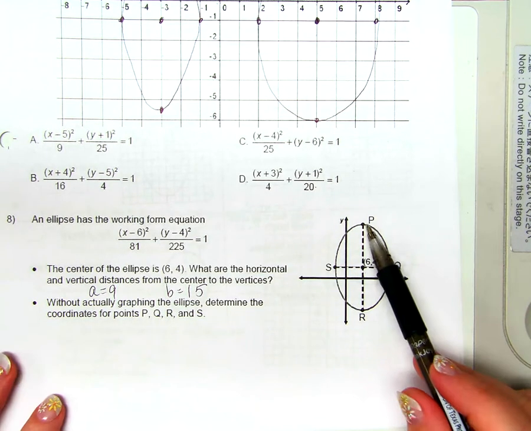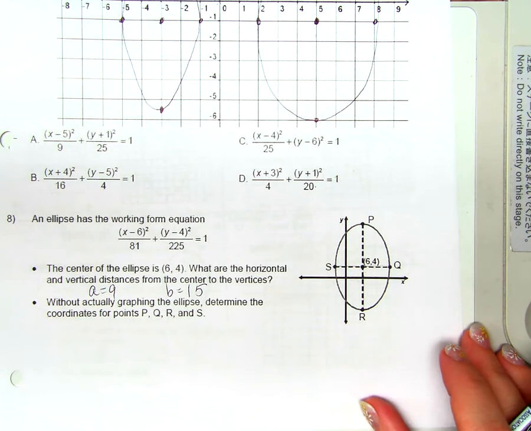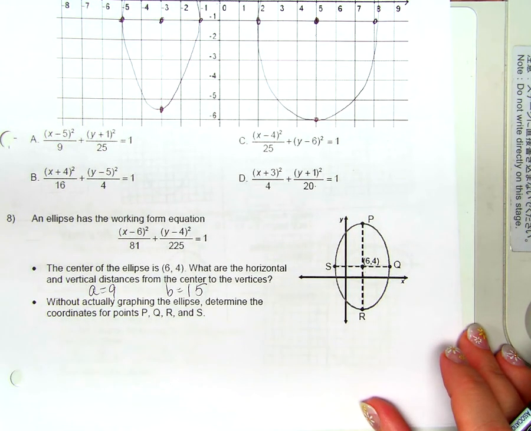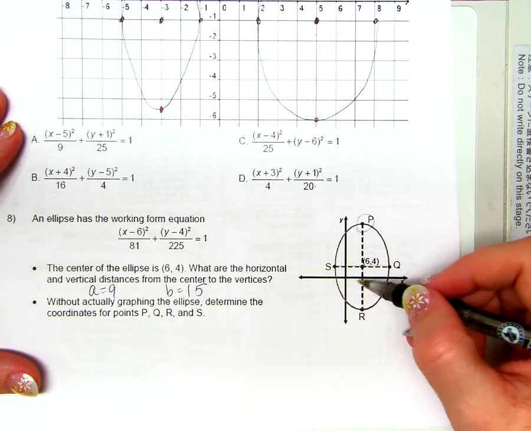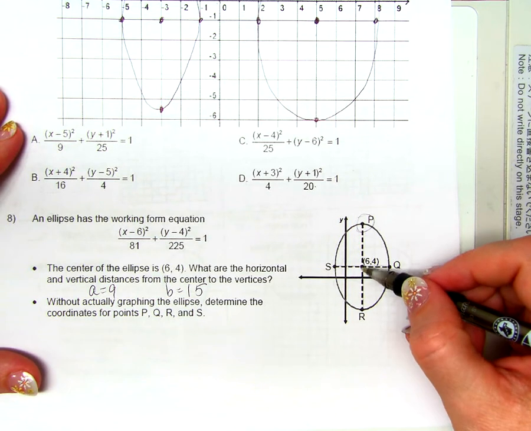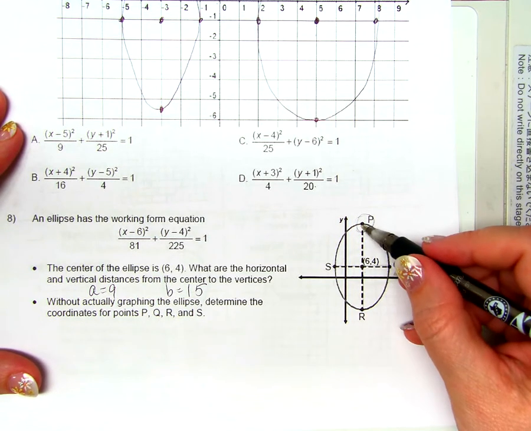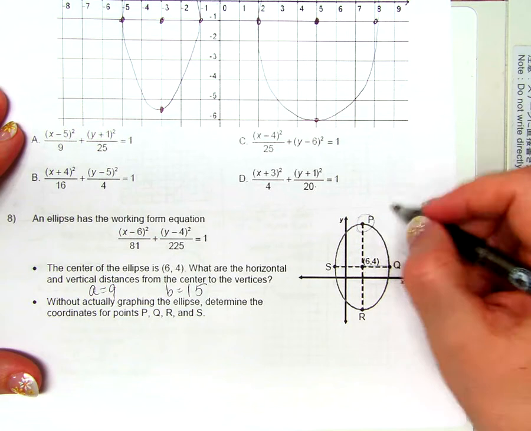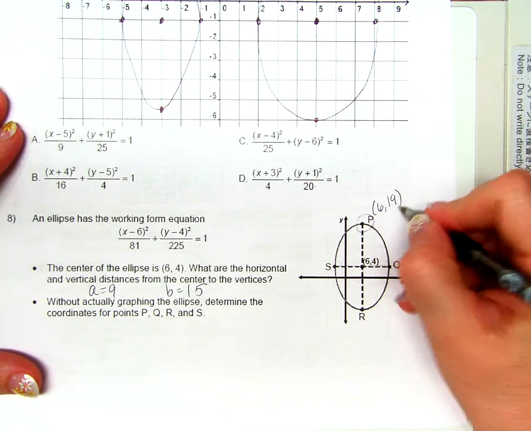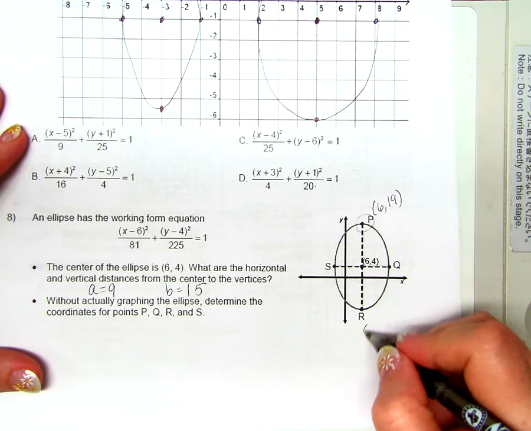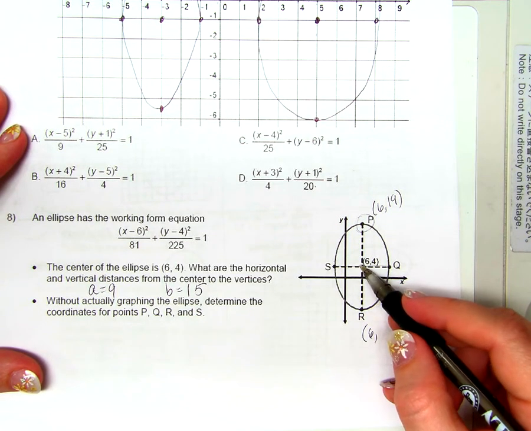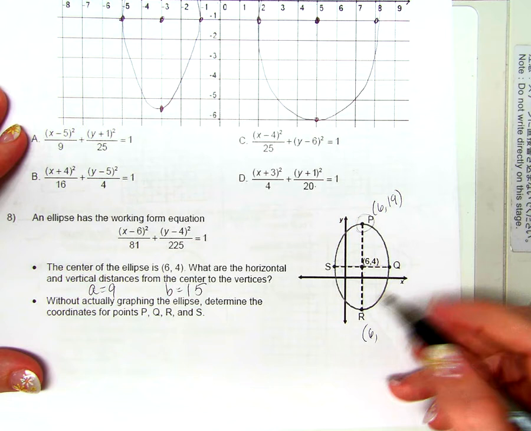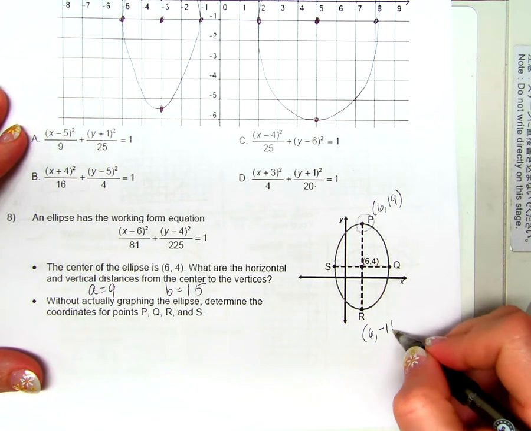So what are the values of P, Q, R, and S? If I'm trying to find P, point P right up here, I still need to go over 6, but I have to go up 4 and then up 15 more, right? 6, 19. Very good. And in the same breath, if I'm finding R, I still have to go over 6, but from 4 I have to go down 15. Very good, -11.